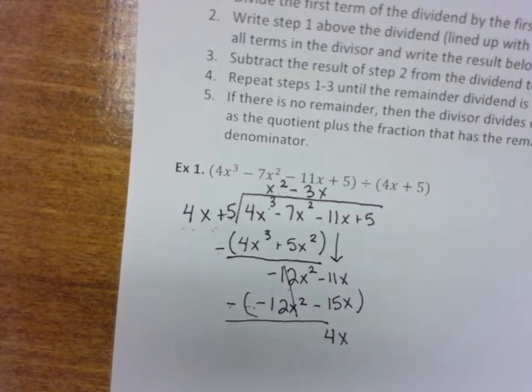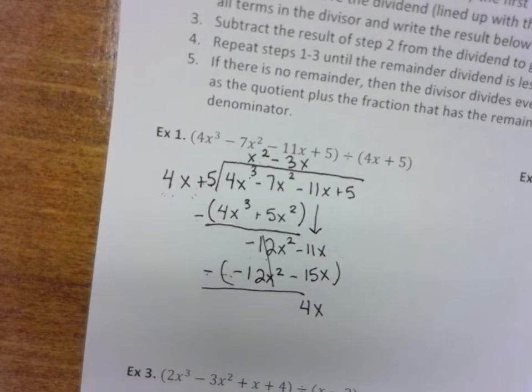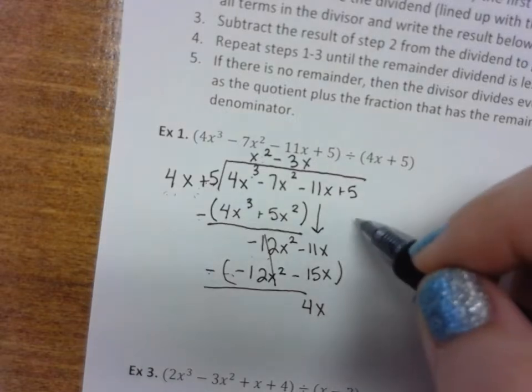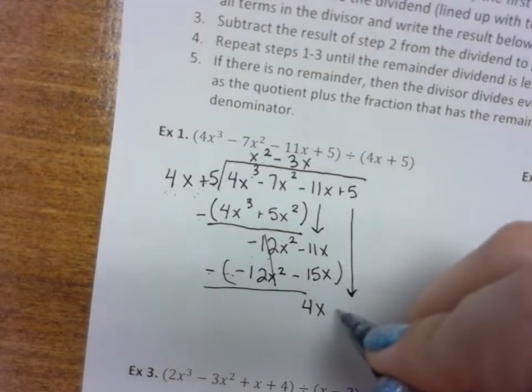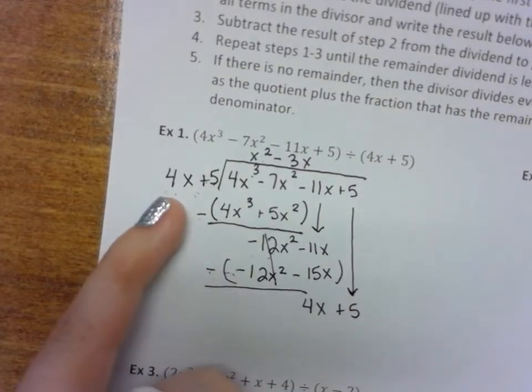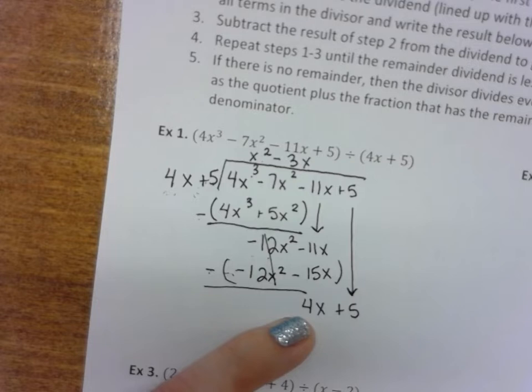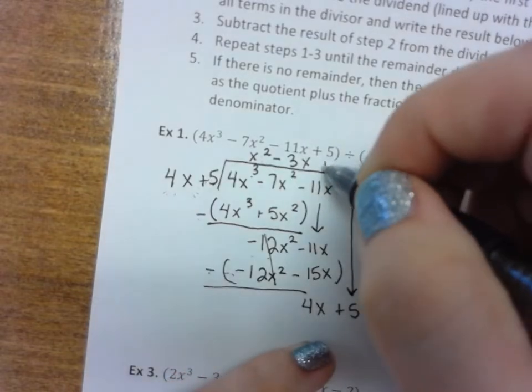Okay, that's going to give us 15x. All right, last time, let's drop this down. Plus 5. Let's think really quickly. What do we need to multiply 4x by to get to a 4x? Well, that to me looks like it is a 1. Okay, so here, this would be plus 1.